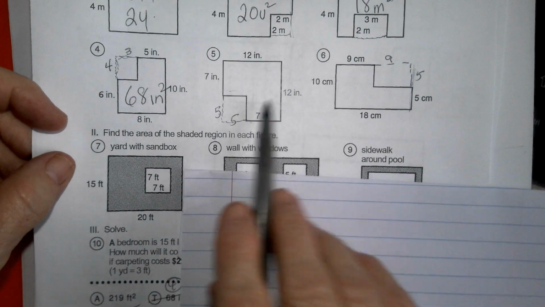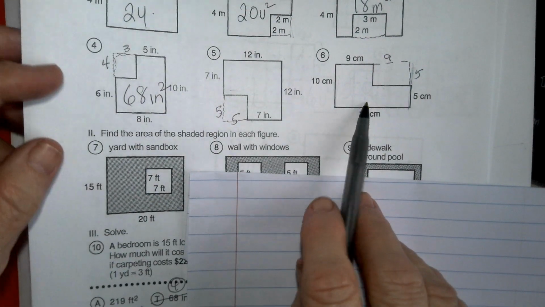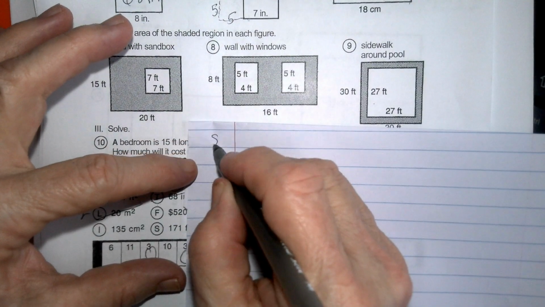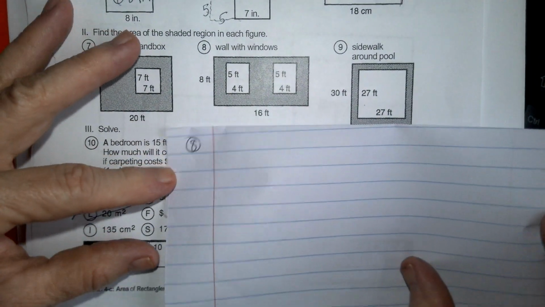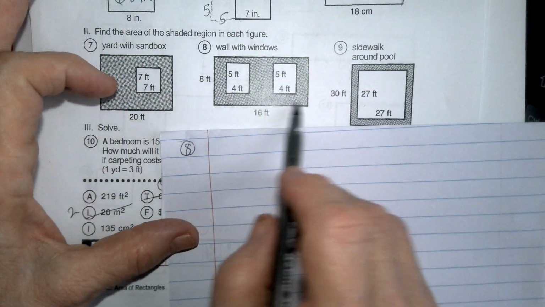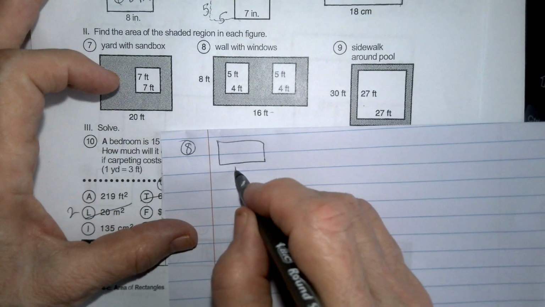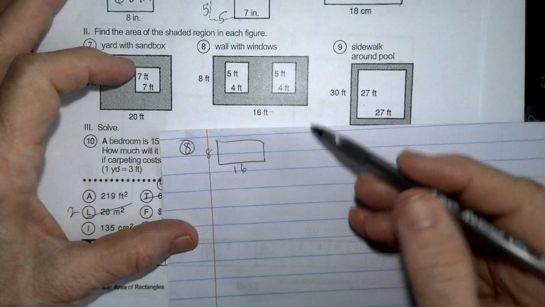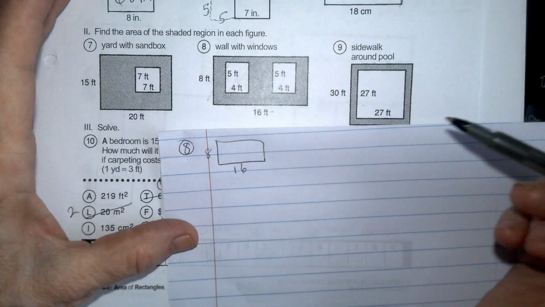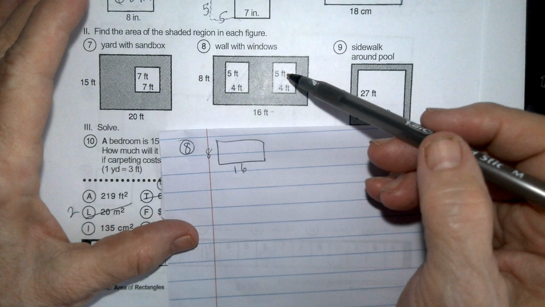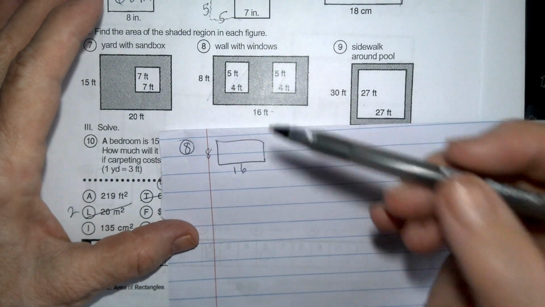I know. But you're going to finish them. I'm not going to finish them for you. All right, so on the number 8, I'm going to help you with the number 8. So my largest rectangle is 16 by 8. But do I have all of that shaded in? No. What do I have to take away?